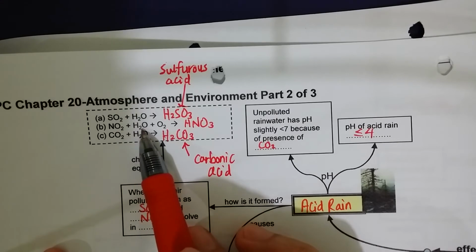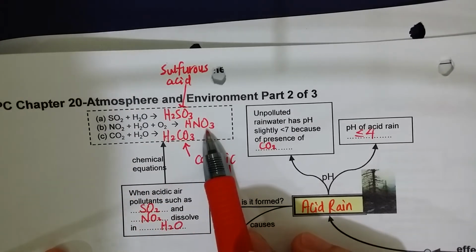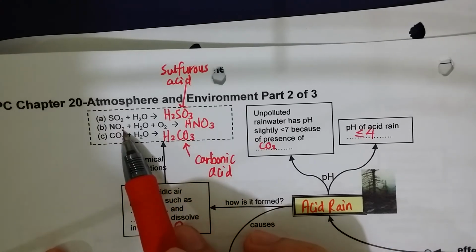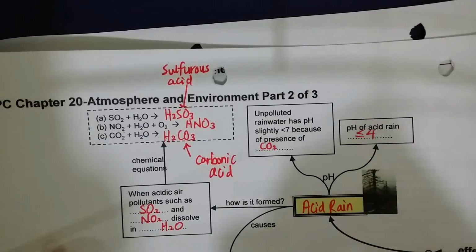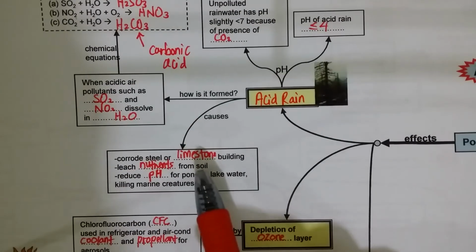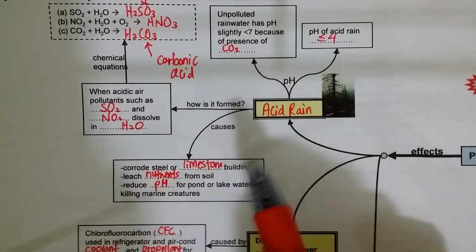How about when NO2 dissolves in water? It will combine with oxygen at the same time to form nitric acid. So nitric acid actually comes from nitrogen dioxide. Sulfuric acid actually comes from SO2. So the main contributors of acid rain are SO2 and NO2.